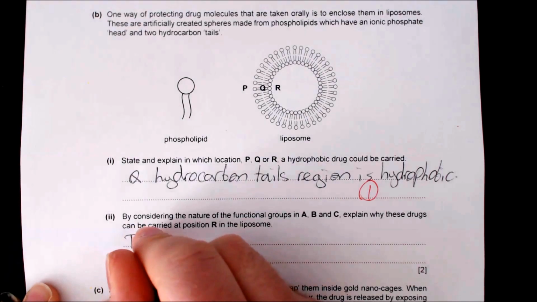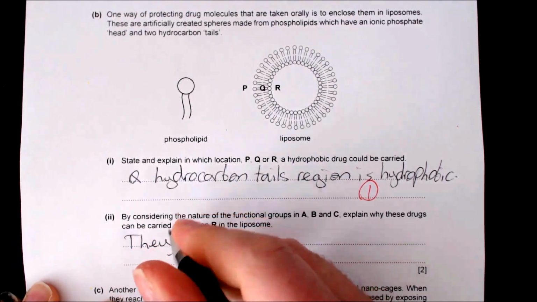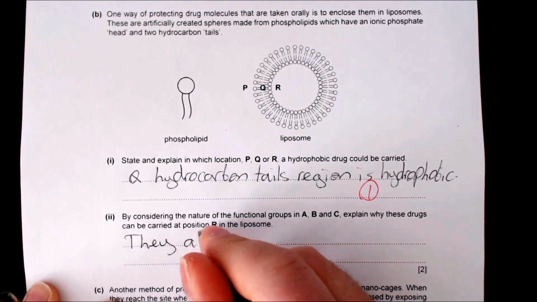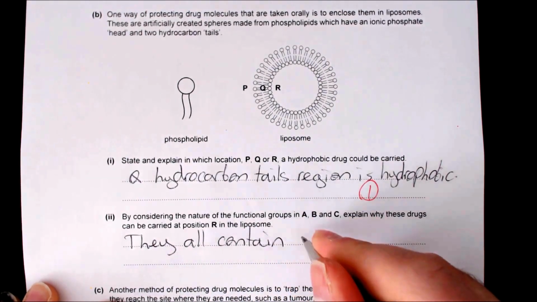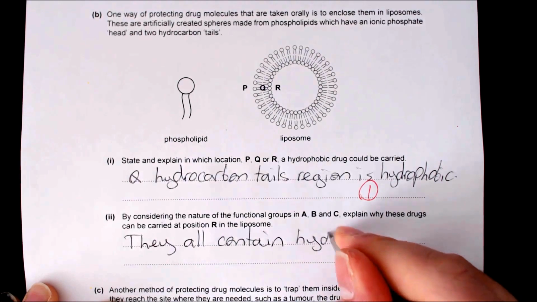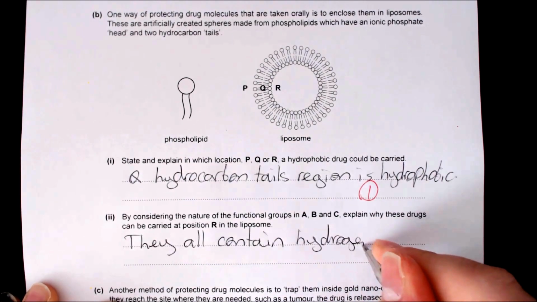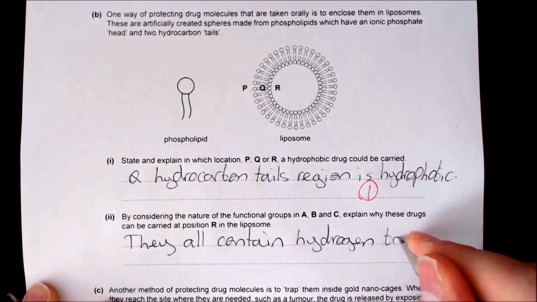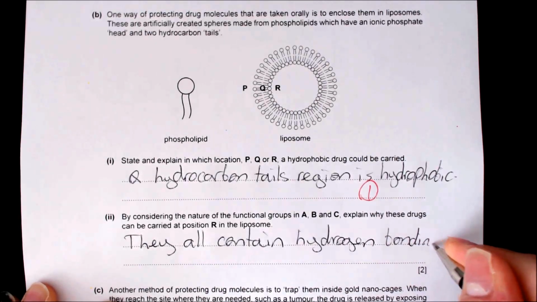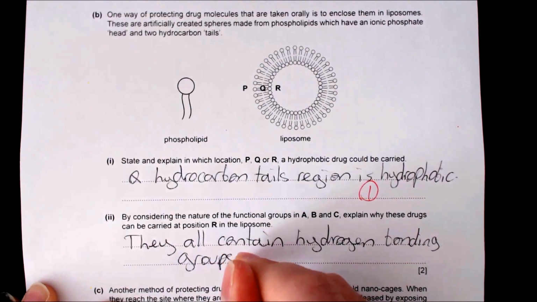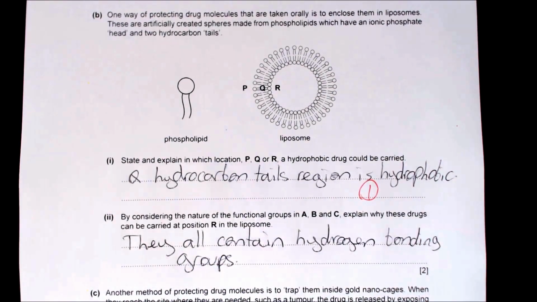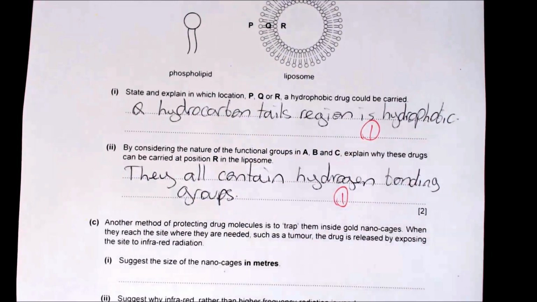So yeah, let's put this down here. So they all contain hydrogen bonding groups. Okay, so in this one, again, you get a mark for this as well. So you get 2 marks for both of these parts here. Okay, right, and then on to C.